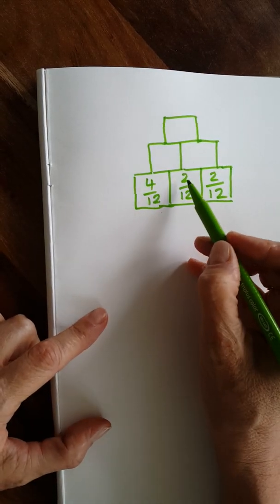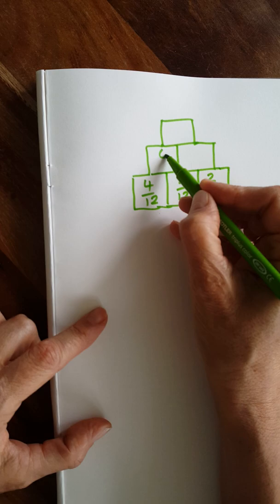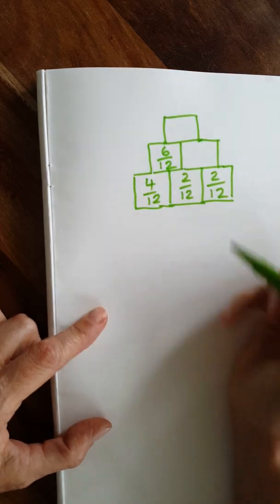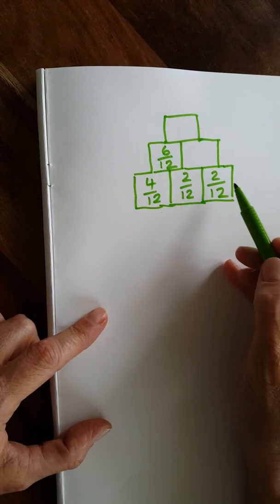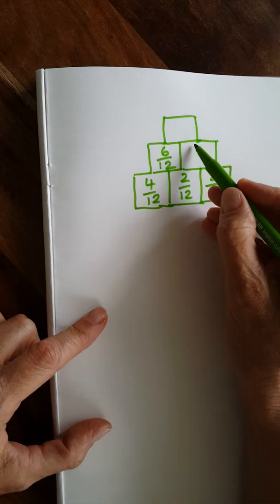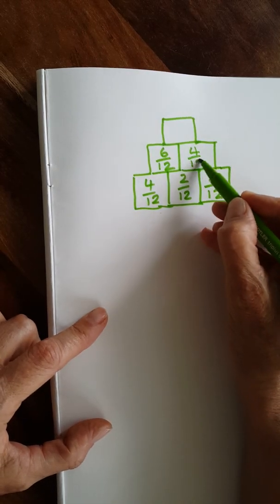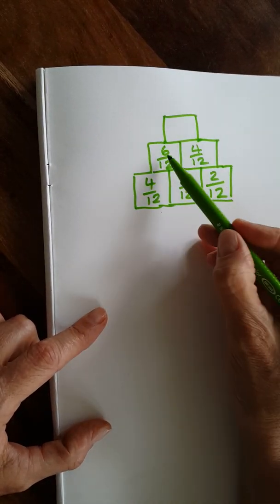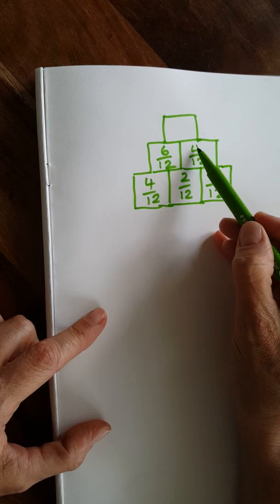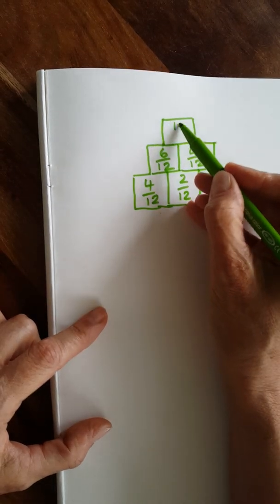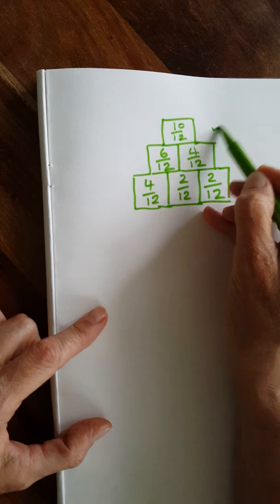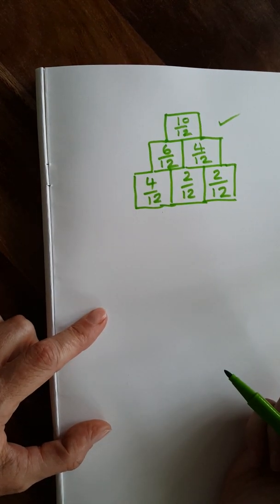So 4/12 add 2/12 is going to be 6/12. Then 2/12 add another 2/12 is 4/12. And then to get the top box, you add these two together. 6 add 4 is 10, so 10/12 is your answer. So I'm going to pick a different one.